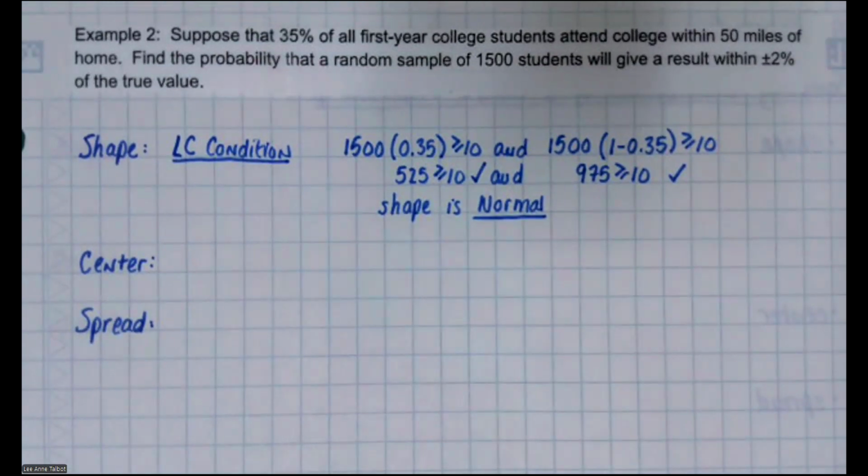Okay, so Mrs. Talbot's coming in, she sat down, she said, find the shape. I found that it was normal, which is a relief, because that would be the only way I would know how to find the probability, because I clearly read the whole problem first and didn't just jump into it. I saw that in the problem, it said something about finding the probability, in which I need to use some kind of cumulative density function.